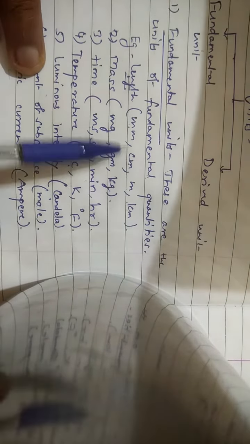Now that we have discussed fundamental units, let us go for the second type, which is called a derived unit. So what is the fundamental unit that we have discussed? The units of fundamental quantities are fundamental units. And what are derived units?